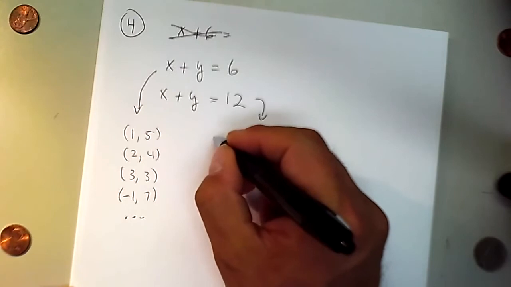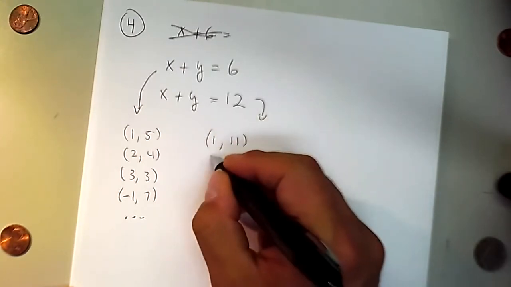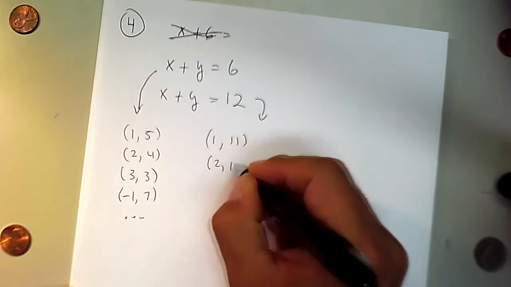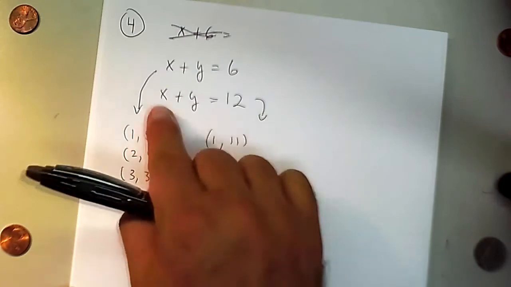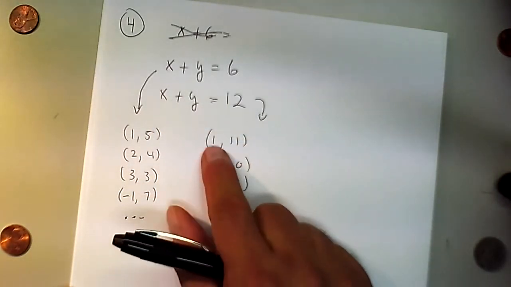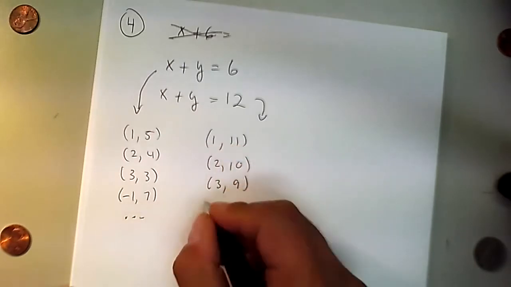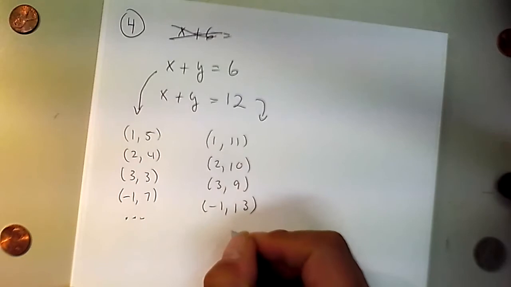Well, (1, 11) is a solution. What about (2, 10)? It is a solution. (3, 9), because 3 plus 9 equals 12. 2 plus 10 equals 12. 1 plus 11 equals 12. We can have negative numbers. (-1, 13) is another one. So we can have many.